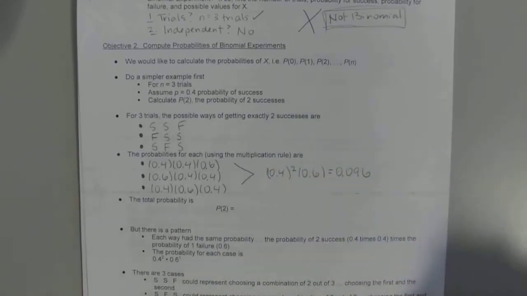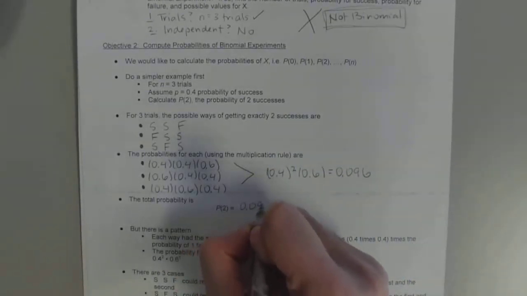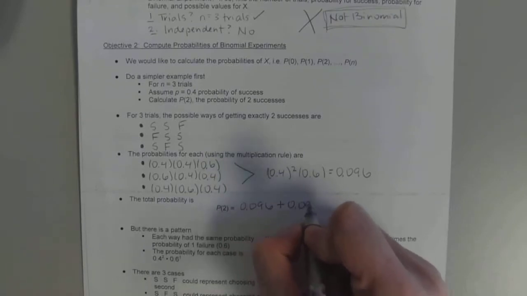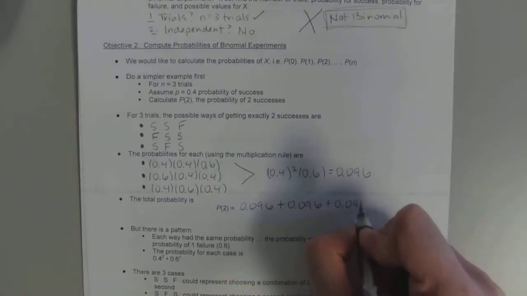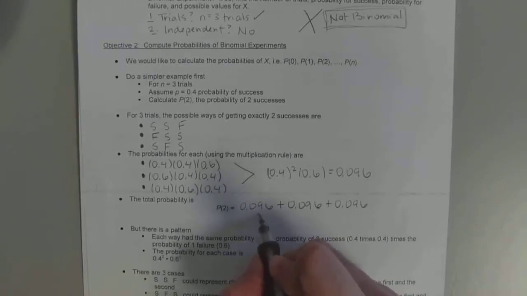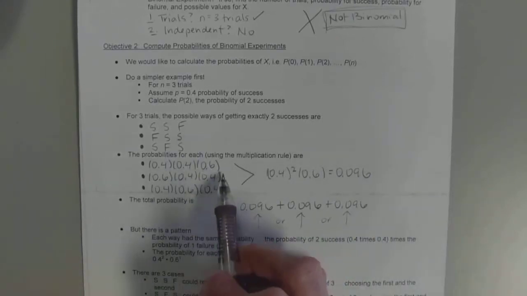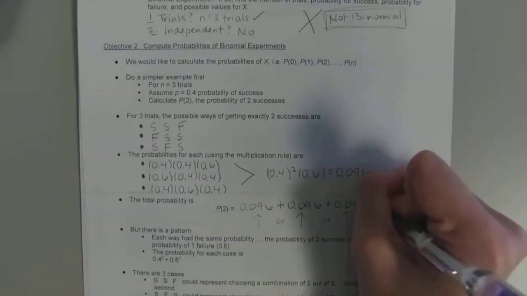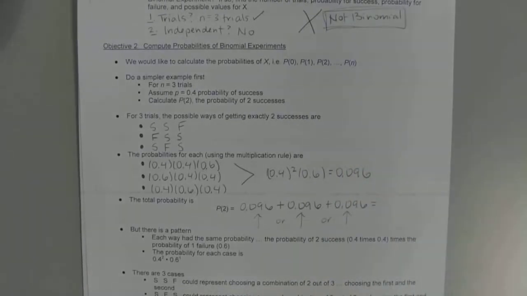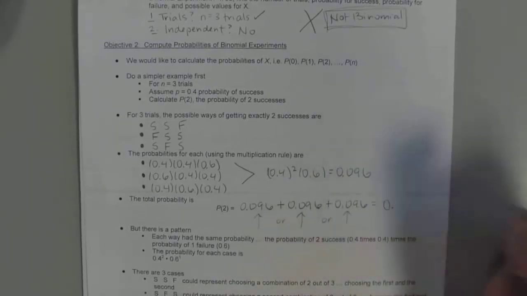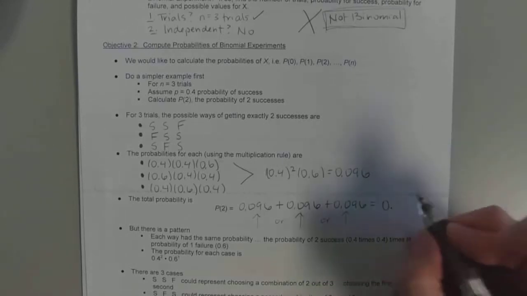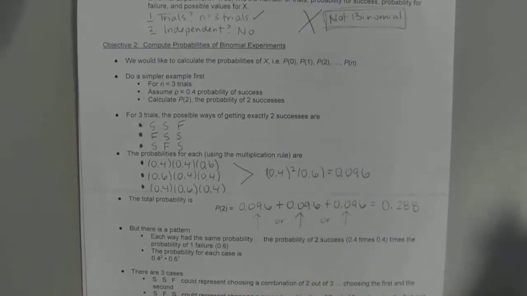All right. So the probability of making 2 free throws would be 0.096 for the first arrangement, 0.096 for the second arrangement, and 0.096 for the third, right? Because this is the probability of this or this order or this order, right? Or means add. So if each of these are 0.096, I'm going to add them all up. Or what can I do? Take 0.096 times 3. What do you get? What's 0.096 times 3? I have 0.288. Does that look right? Anybody? Does that look okay?